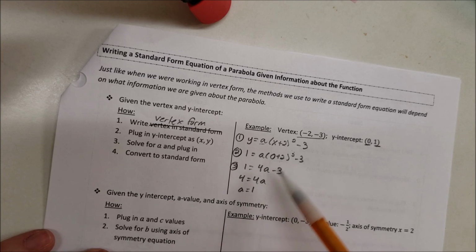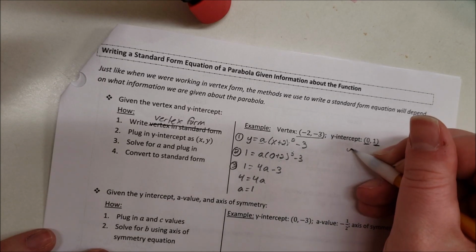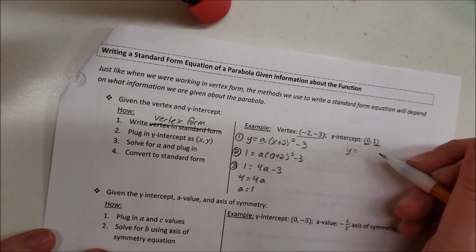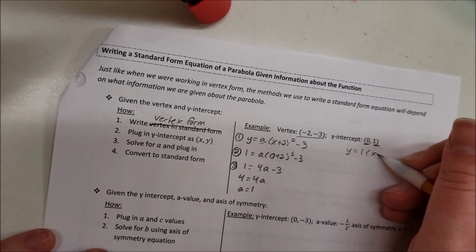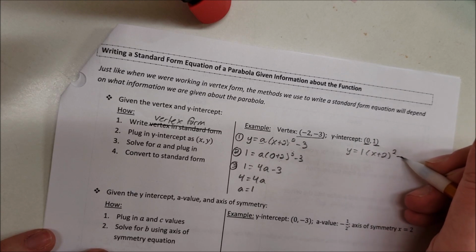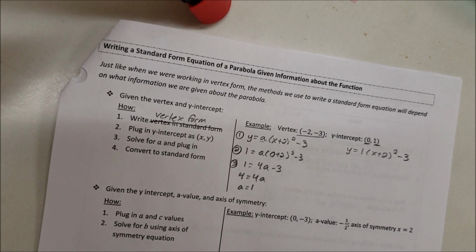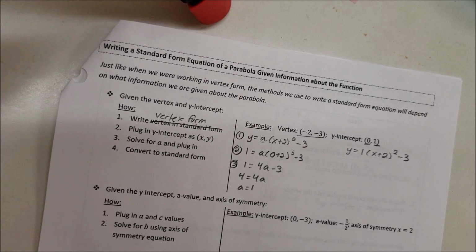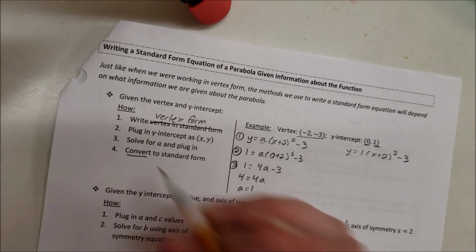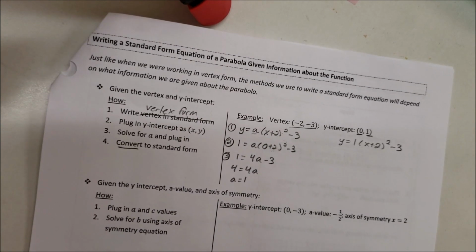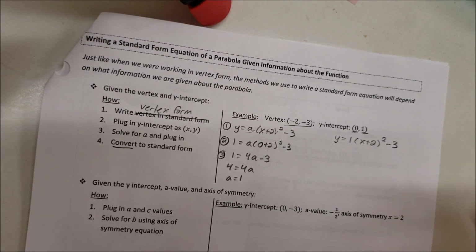So we can plug that now back into our equation here and see we've got y equals 1 times (x plus 2) squared minus 3. Now I have a completed vertex form equation, but I want standard form. So our last step is to convert, which we've already seen how to do. We did that in the last example.